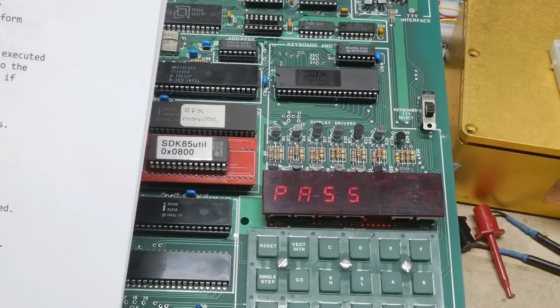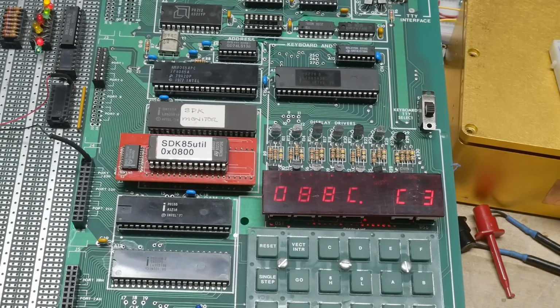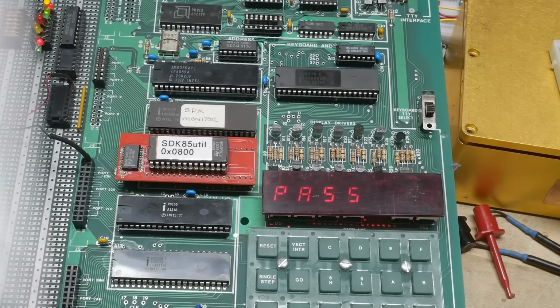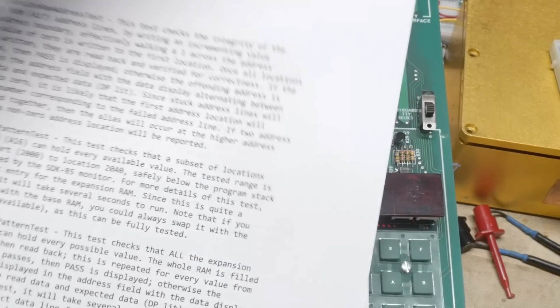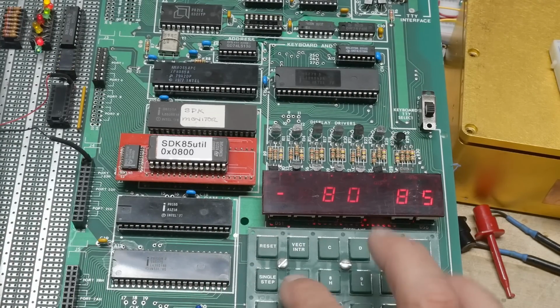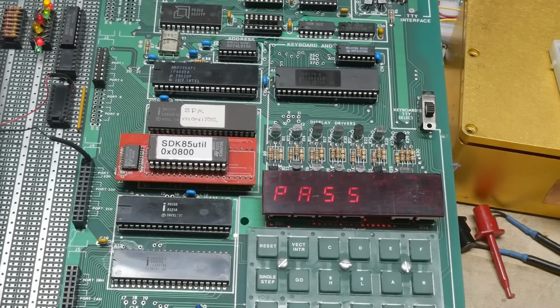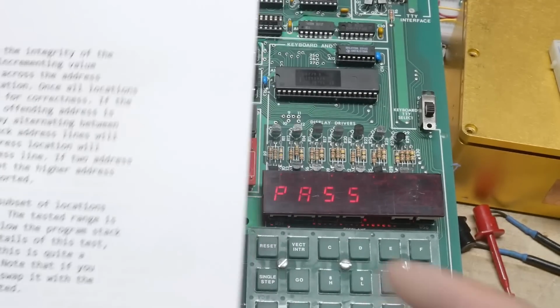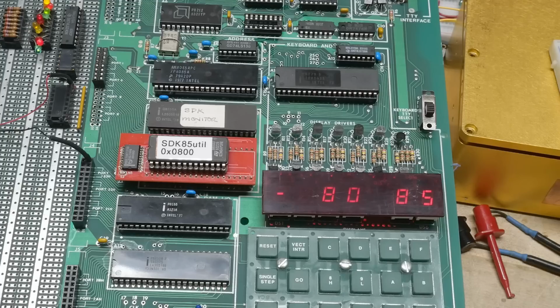And then we can do a go 0890. This is pass. We did a RAM address test. And we'll do a 0894. So we did an expansion RAM address test. Now we're going to do bit patterns through the thing. Those were just real cheesy ones.